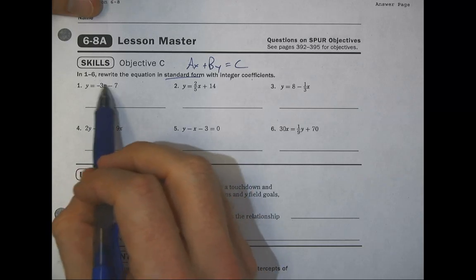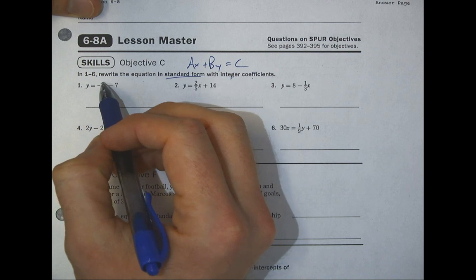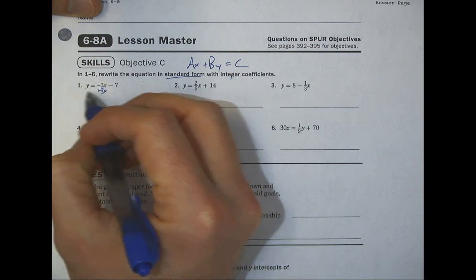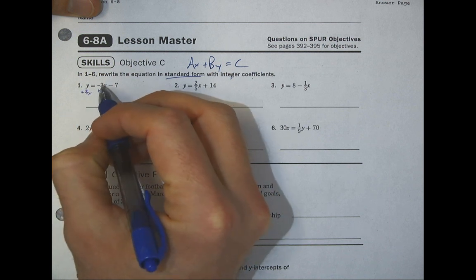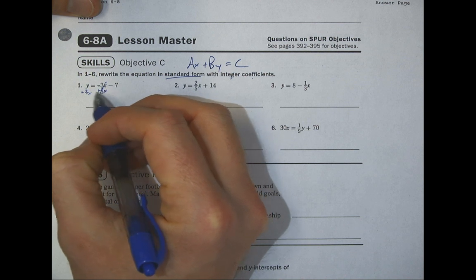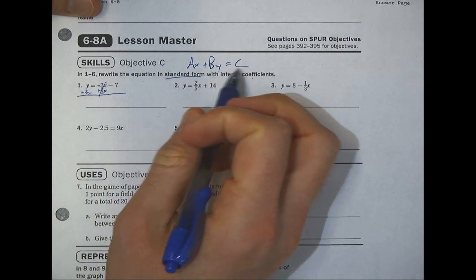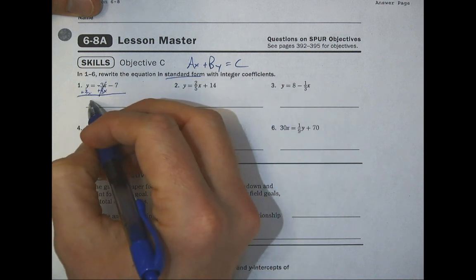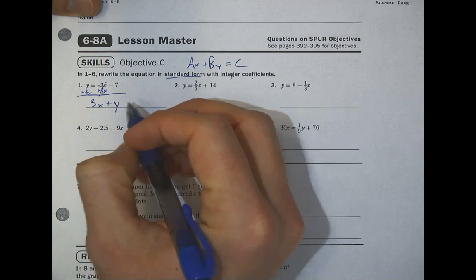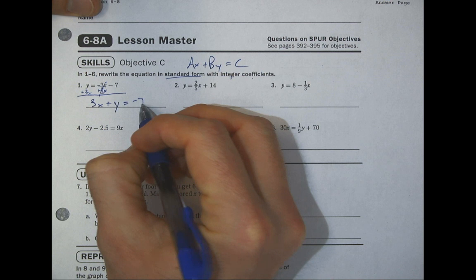b. We need to rearrange this so that x and y are both on the same side. So this negative 3x needs to come on the other side and join up with the y. And so we're going to eliminate it from this side by doing whatever gets it to 0. So a negative 3x, we're going to add 3x to cancel it, do it on the other side. And when you put them in this order, we got to put the x up front. So it's going to say 3x plus, we have a positive y, equals, and this leftover minus 7 is going to stay as a negative 7.